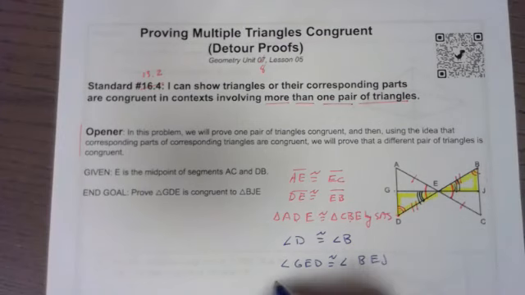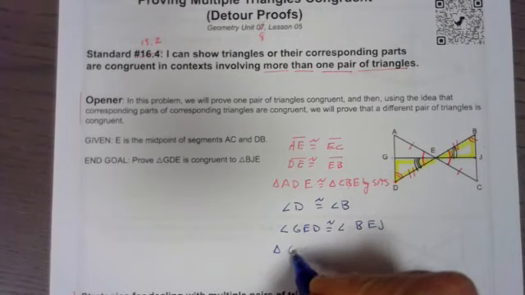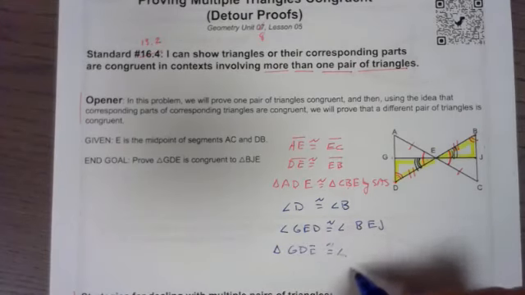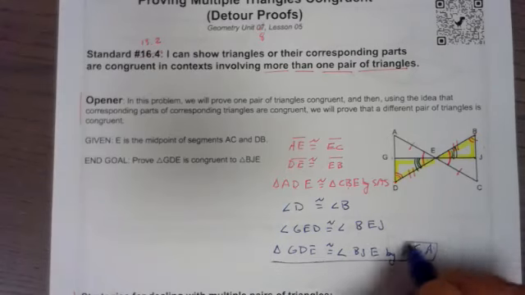BEJ. Now I can say that triangle, what am I being asked to prove? GDE. Triangle GDE is congruent to triangle BJE by angle, side, angle. And I'm done.